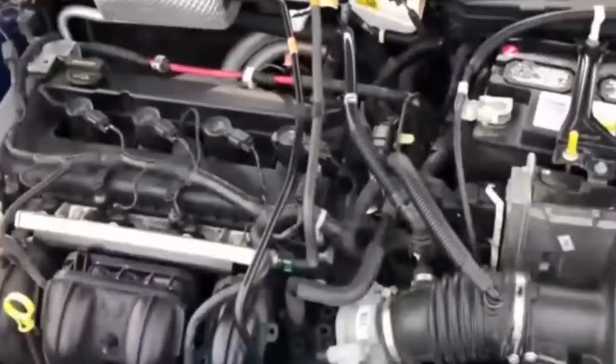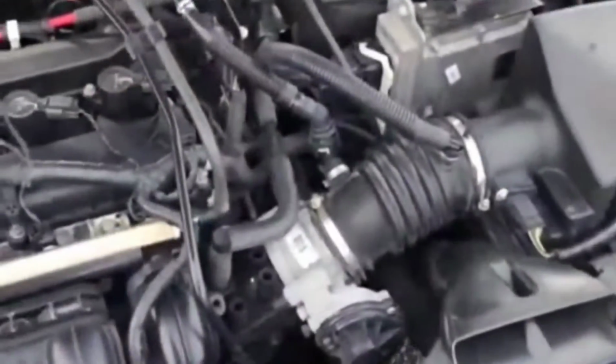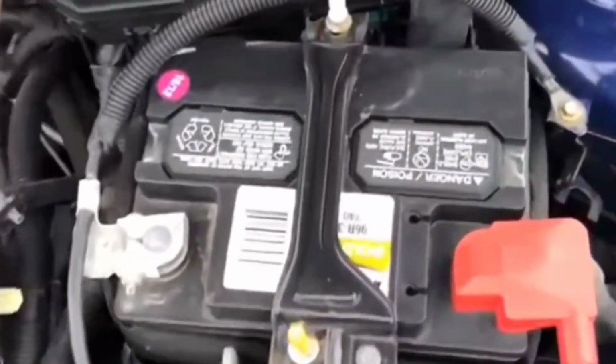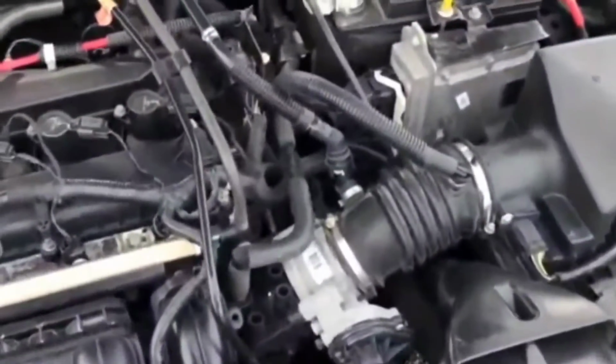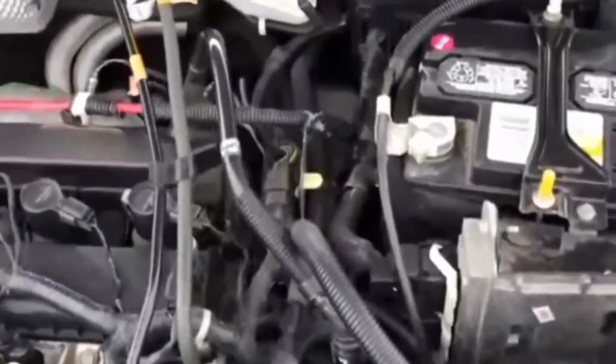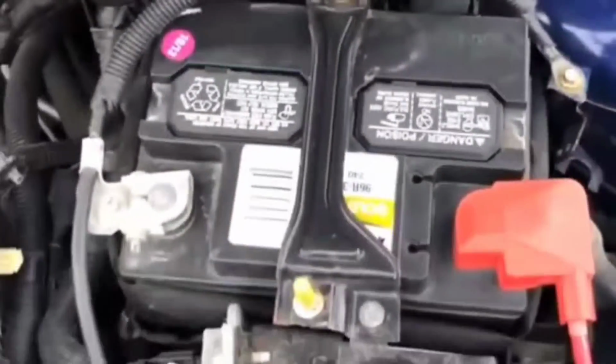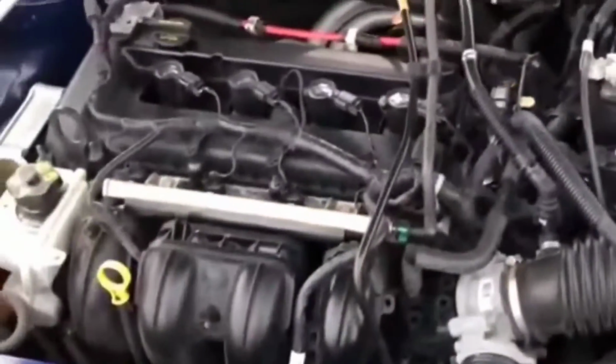But to be honest with you, a lot of times this issue is actually caused by a vacuum leak, and a vacuum leak will definitely trigger this P0420 code.